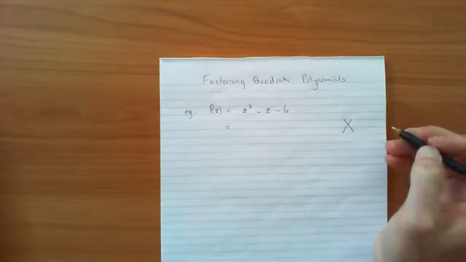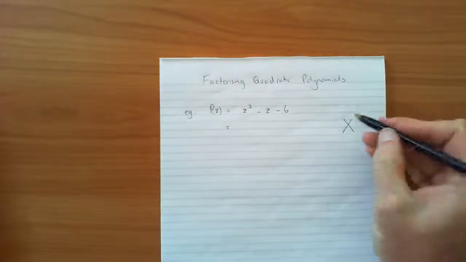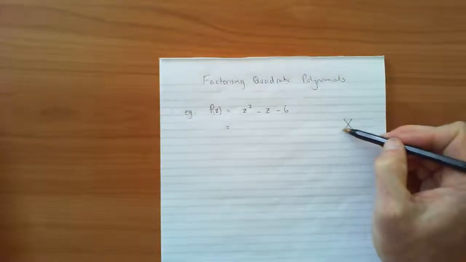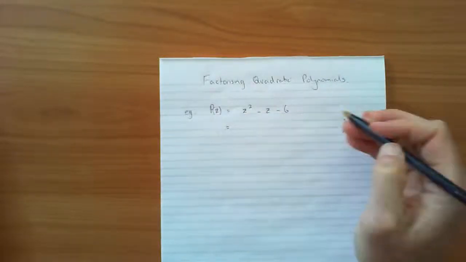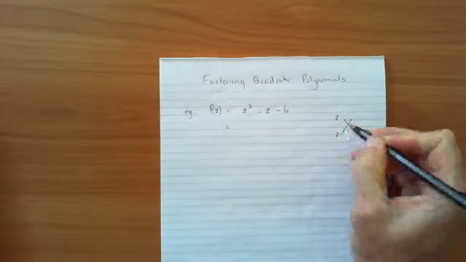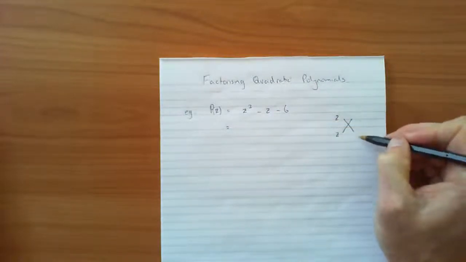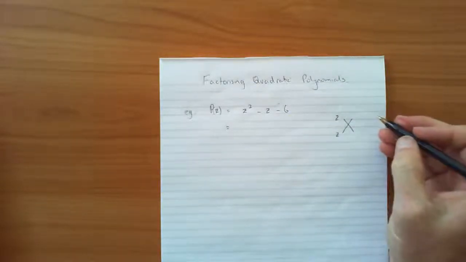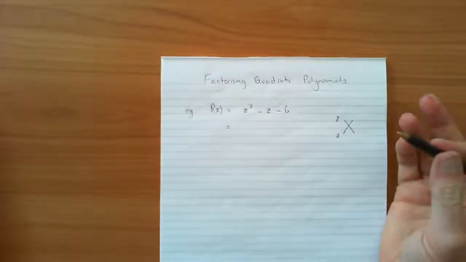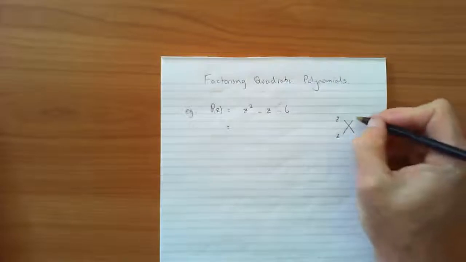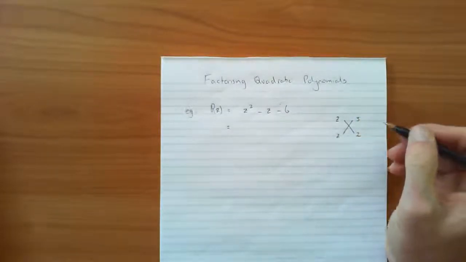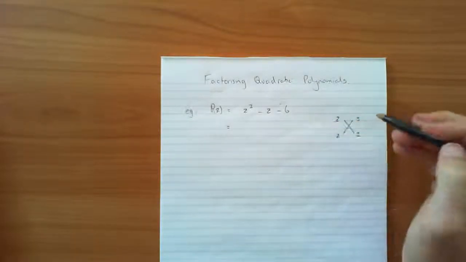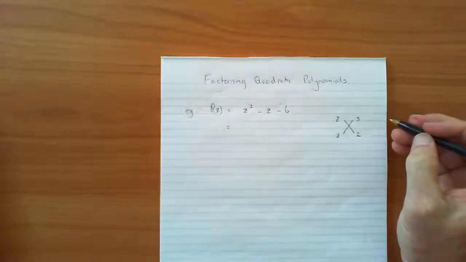There's a number of different ways of setting this out, but this is the way that I use. On this side of my cross, I write the factors of z squared. So z multiplied by z gives you z squared. On this side of the cross, I need to write the factors of negative 6. We could have 6 and 1, or 3 and 2. So let me put 3 and 2. Now, they are factors of positive 6 at the moment, so to get a negative 6 out of it, I need at least one of them to be negative.